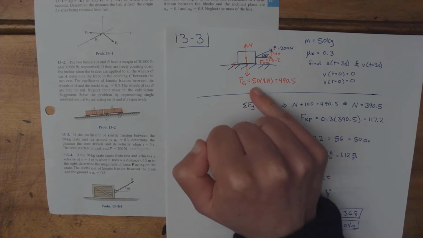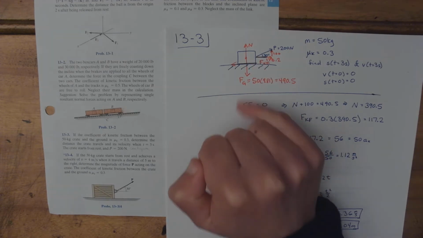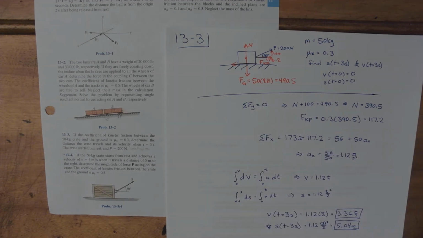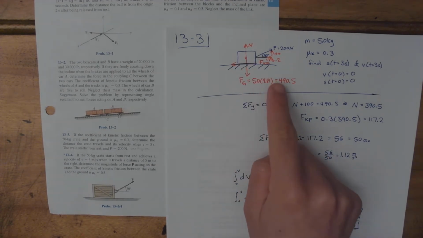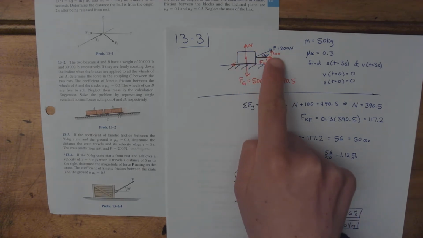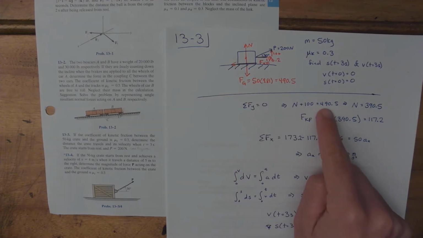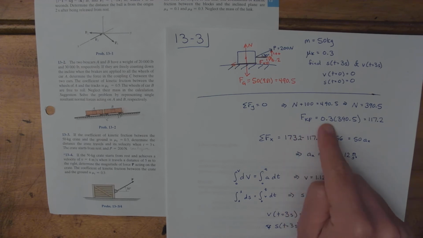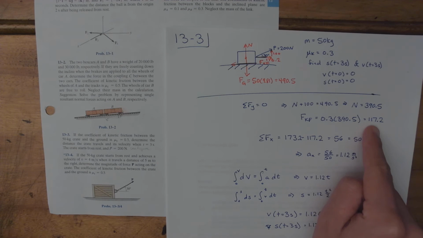The force of gravity is 50, which is the mass, times 9.81. You have the normal force acting upward, and you have the force of kinetic friction, for which we have the coefficient of kinetic friction. Looking in the y direction, the normal force plus 100, which are the sum of the upward forces, is equal to 490.5, so the normal force is equal to 390.5, therefore the force of kinetic friction is 0.3 times 390.5, which is 117.2.